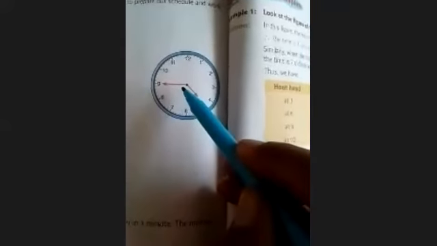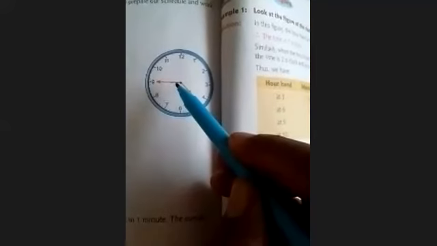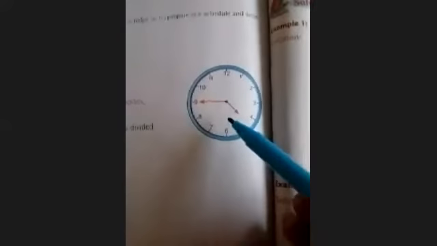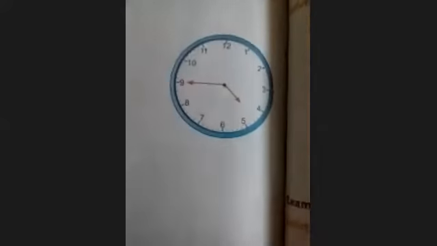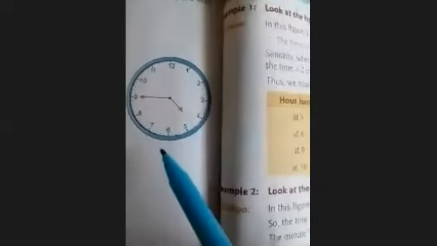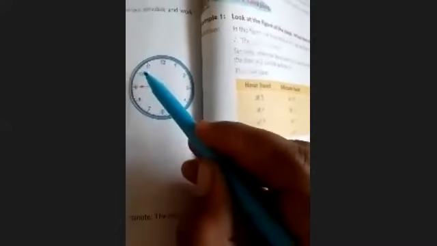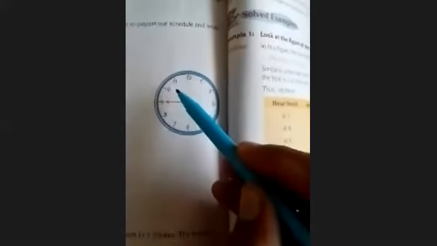The minute hand goes once round the dial in 1 hour. The minute hand moves from one small division, this small division, to the next small division in 1 minute.